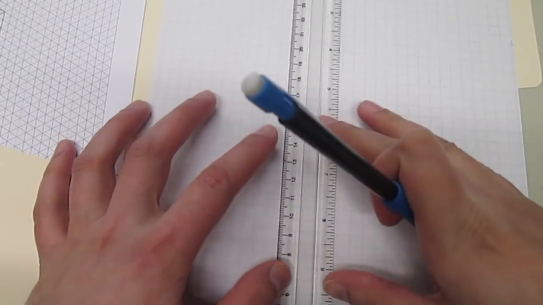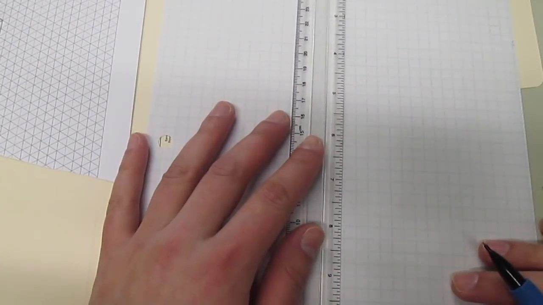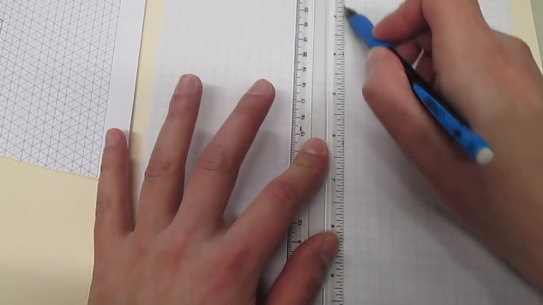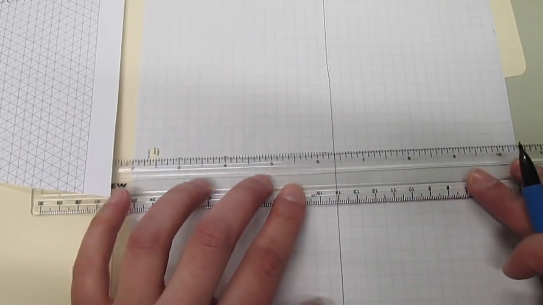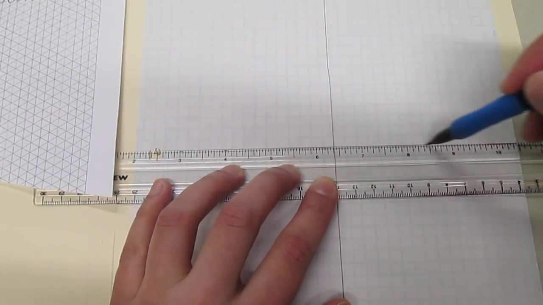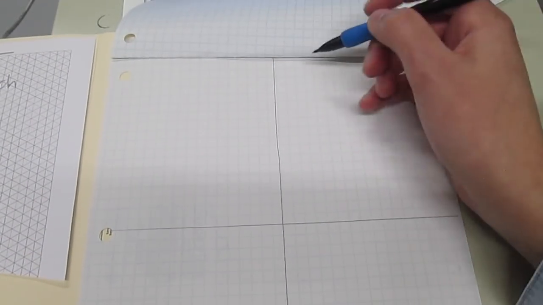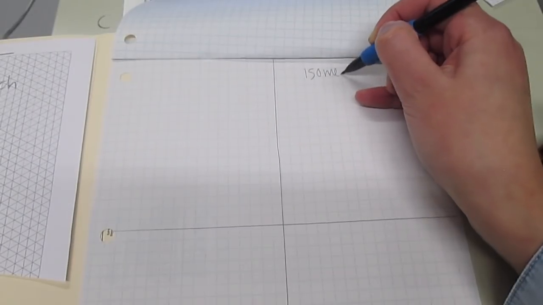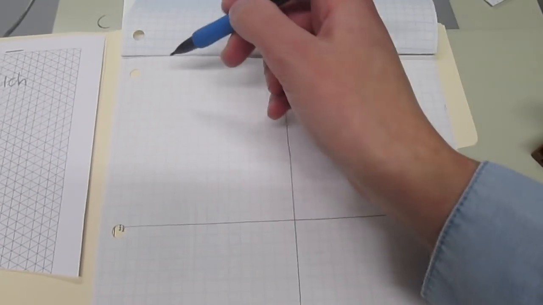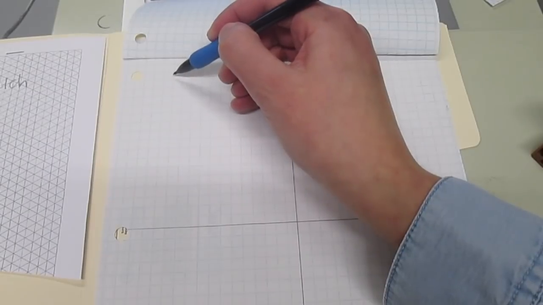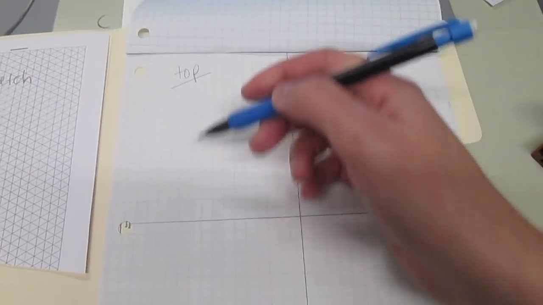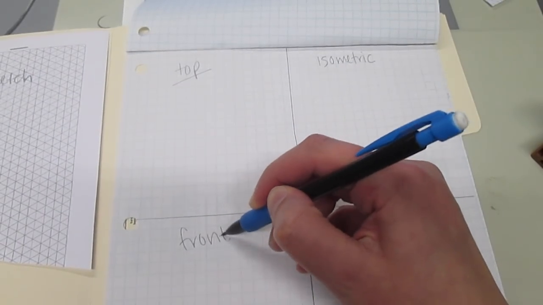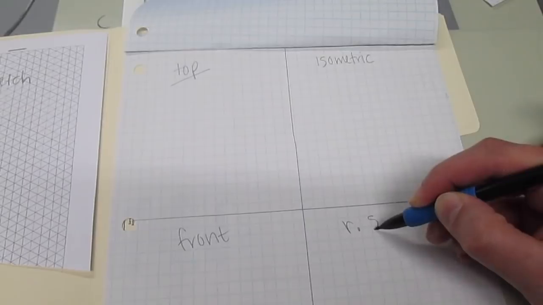The term quadrants means 4. So you want to use the whole sheet of Cartesian graph paper. It doesn't have to be perfect, mine's a little off. In the upper right, you're going to label it isometric. Upper left, you will label top view. Down here will be front, and this will be right side.